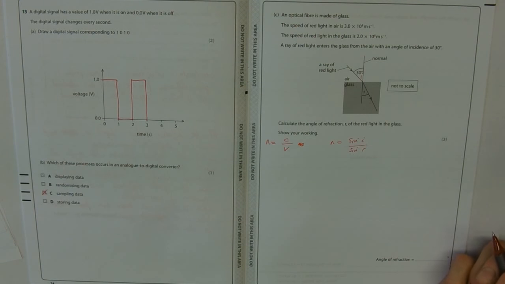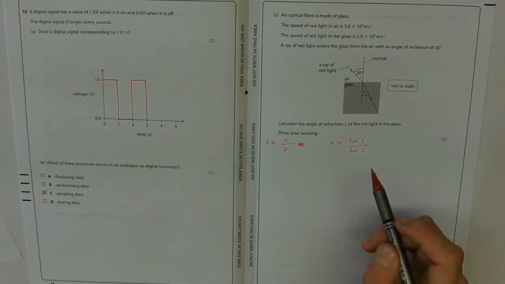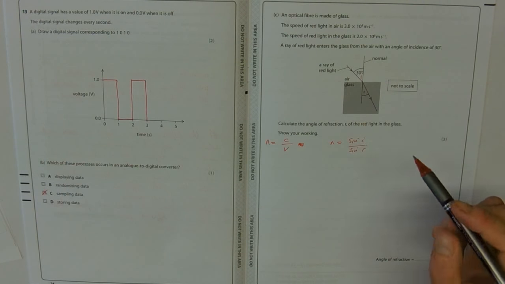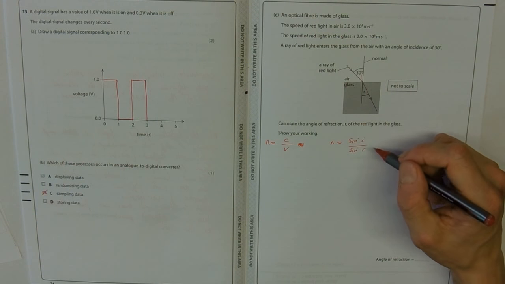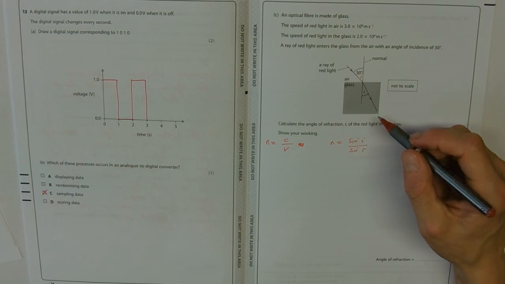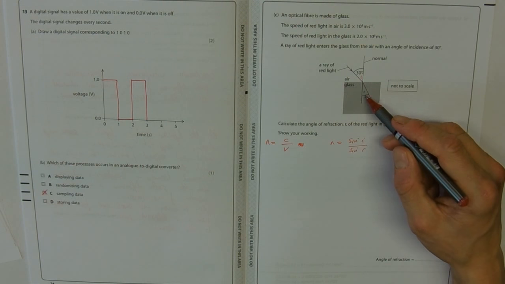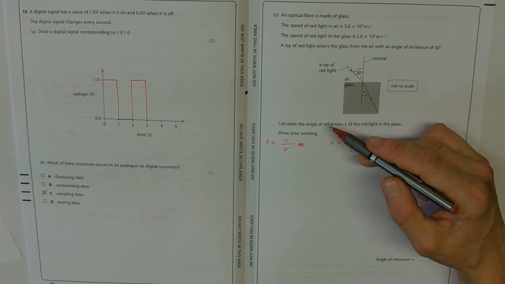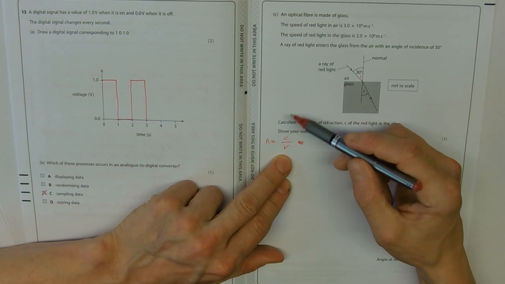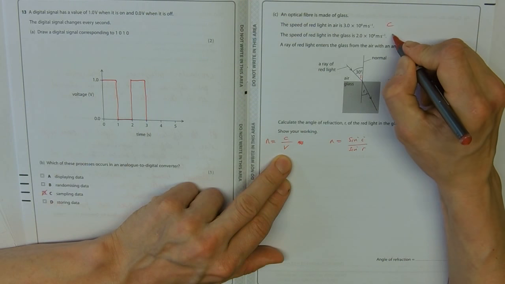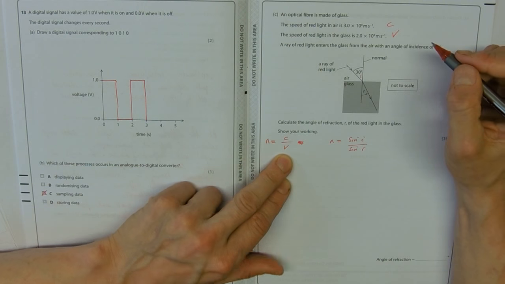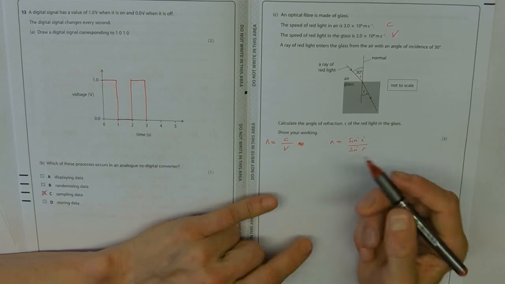So we've got two things there. Sine i, we know that. r, we don't know. n, well, we've got c and v.